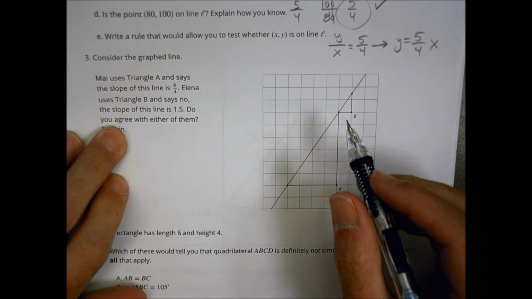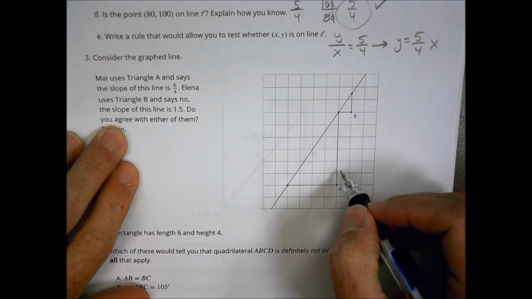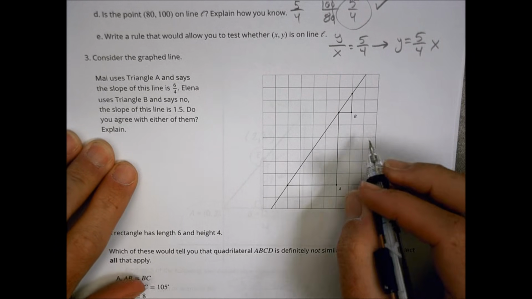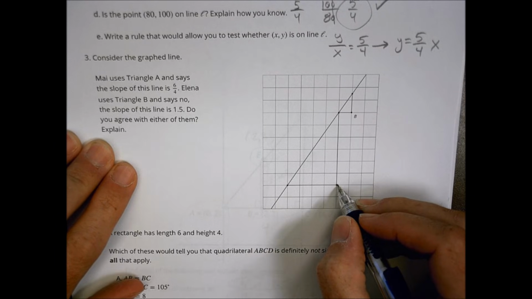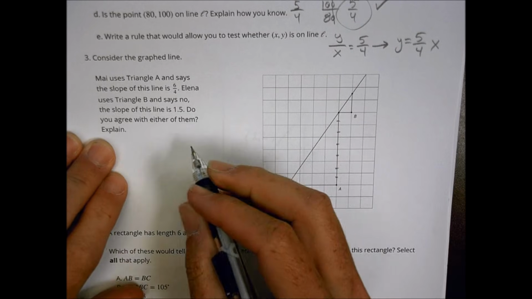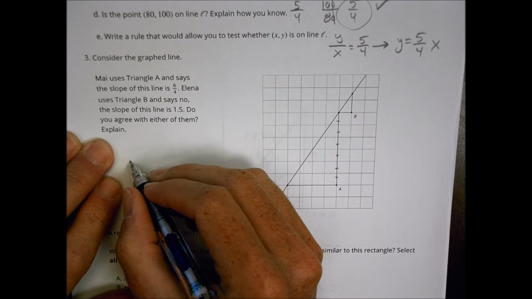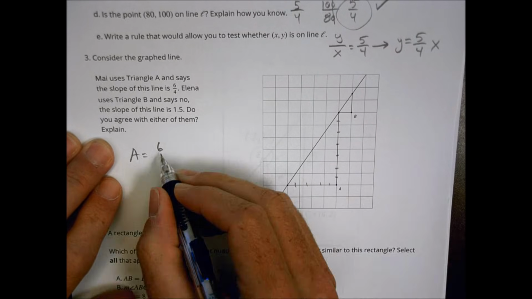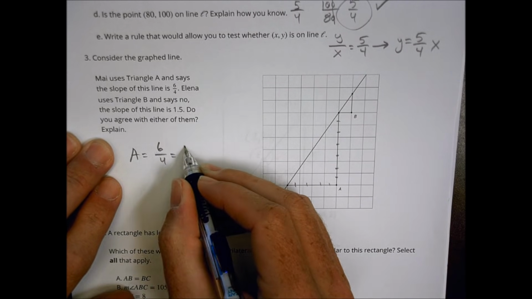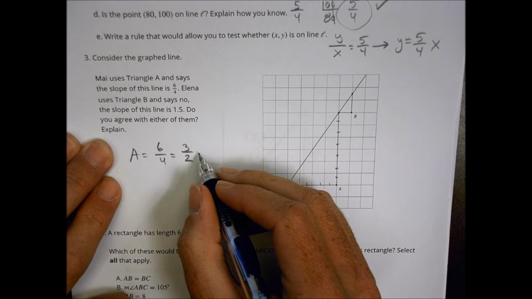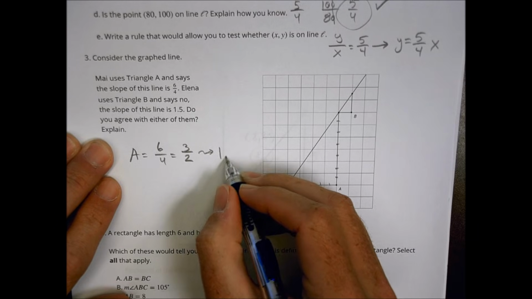Maya uses triangle A and says the slope is 6 over 4. Elena uses B and says no, the slope is 1.5. Do you agree with either of them? Well, let's take a look. For the first one, triangle A, we're going up 1, 2, 3, 4, 5, 6. So for triangle A, we're going up 6 and we're going over 1, 2, 3, 4. 6 over 4 can be reduced to 3 over 2.